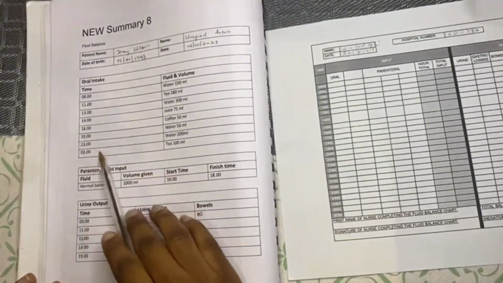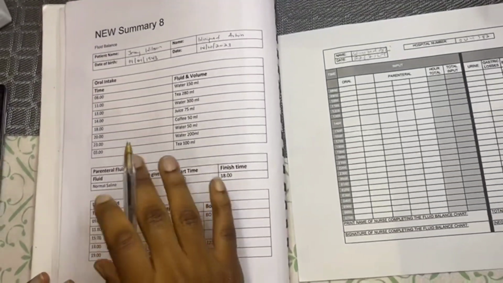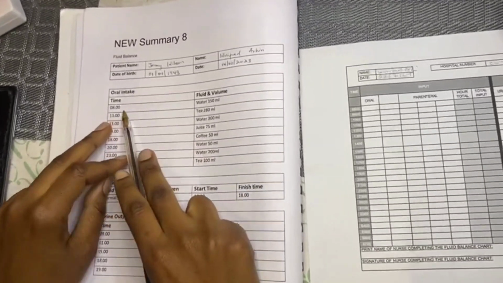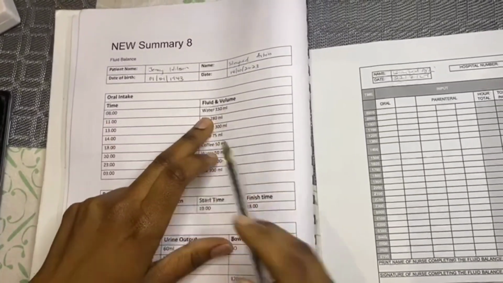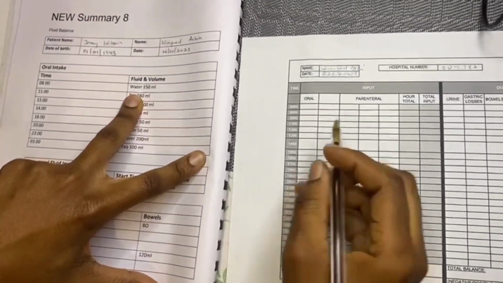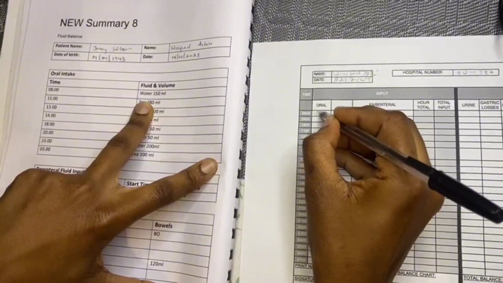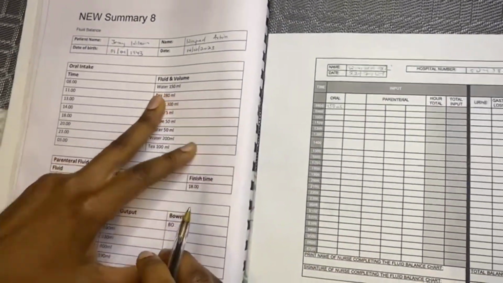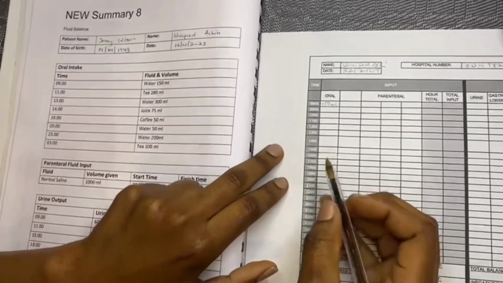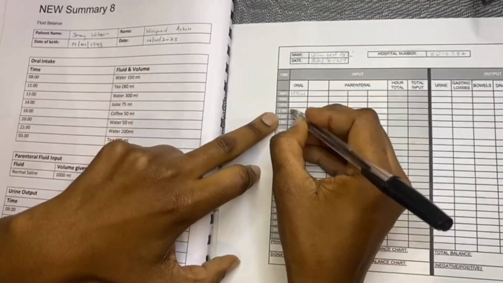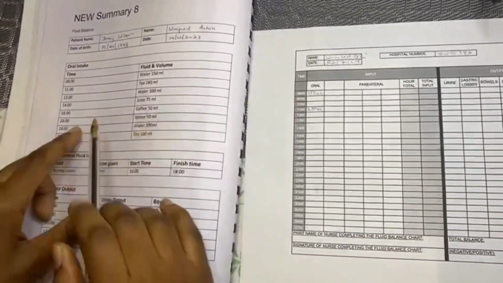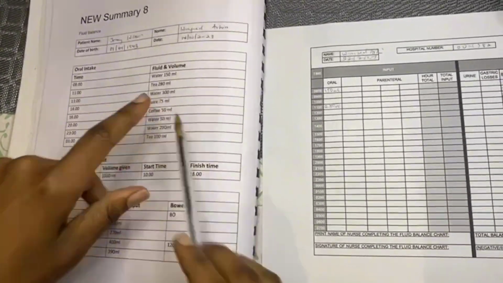So another oral intake. Just know that whatever you see on the fluid balance sheet is what you document here. So under 800 we have water, which is 150 ml. So I'm going to write it here. Well, this is 800 and the water is oral intake, so I'm going to write 150 ml here. Then move on to 1100, which is tea, which is 280 ml. Then move on to 1300, which is water, 300 ml.